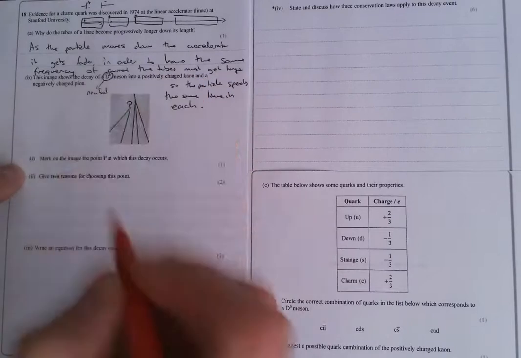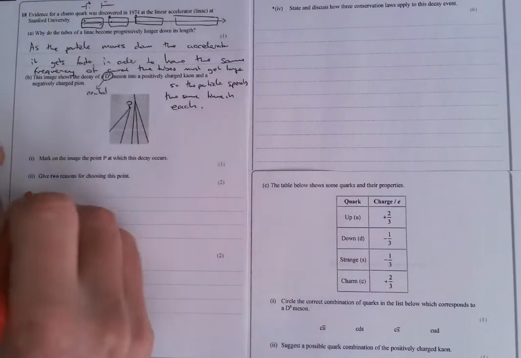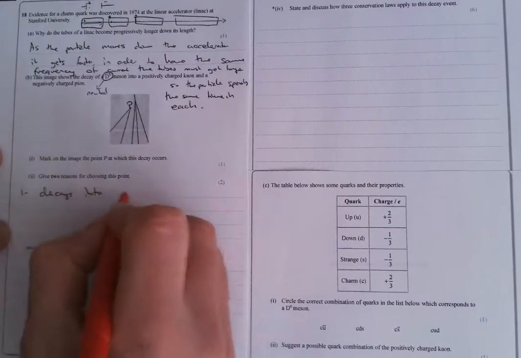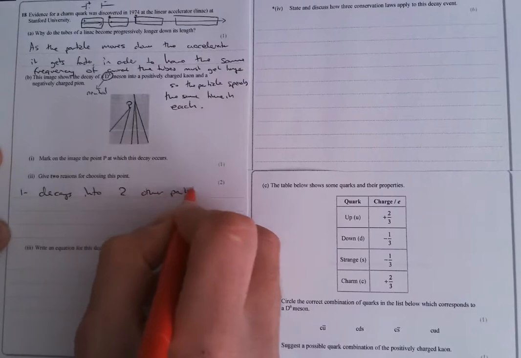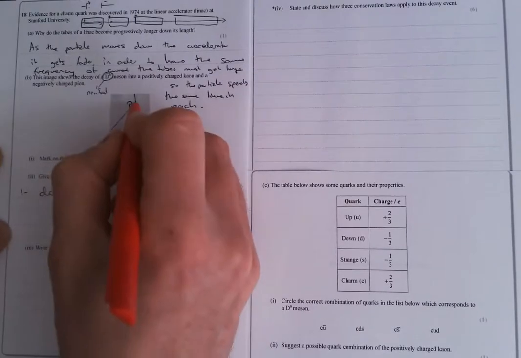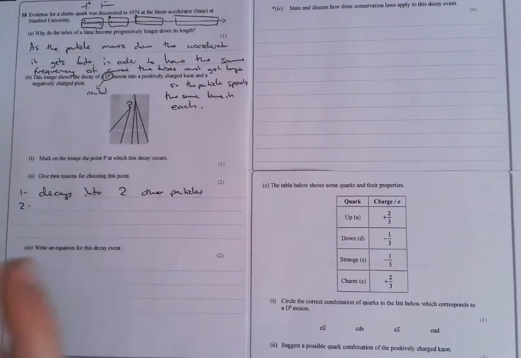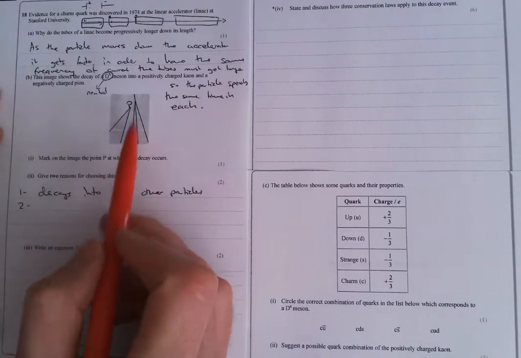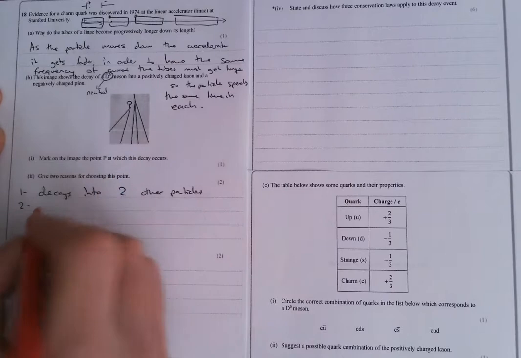Well, it must be this point here, right? Why? Because firstly, it decays into two other particles, and clearly if it was this point here, that decays into three particles. And then secondly, and this is the heart of it for AQA because it's not really on the syllabus, this is a cloud chamber photo, or probably a cloud chamber photo, and they only detect charged particles.